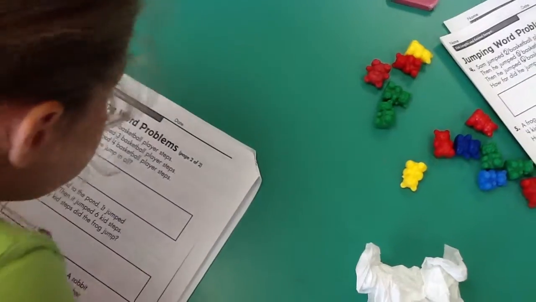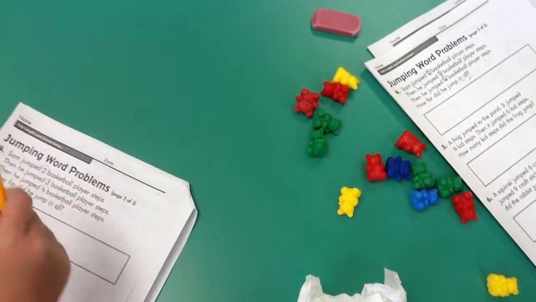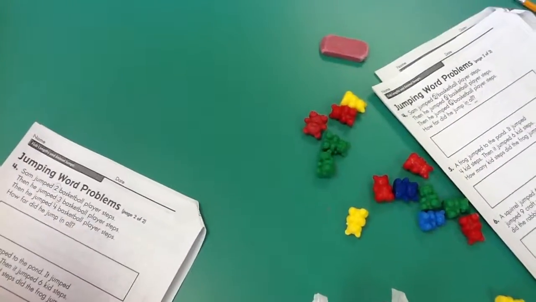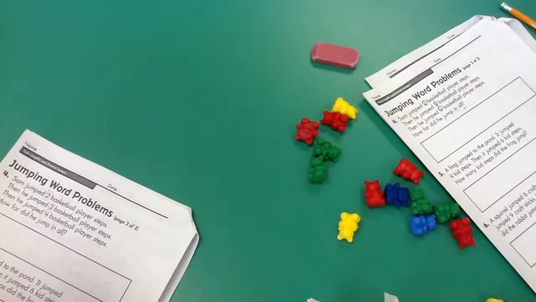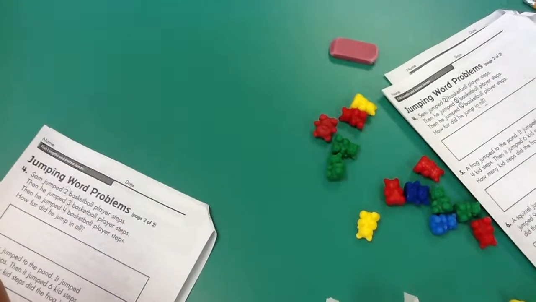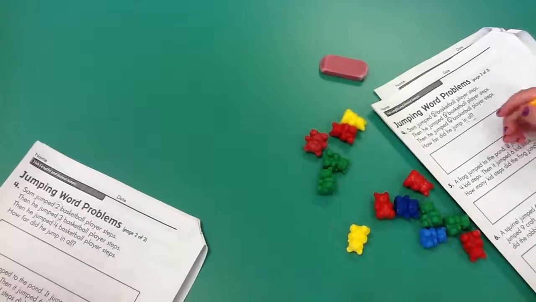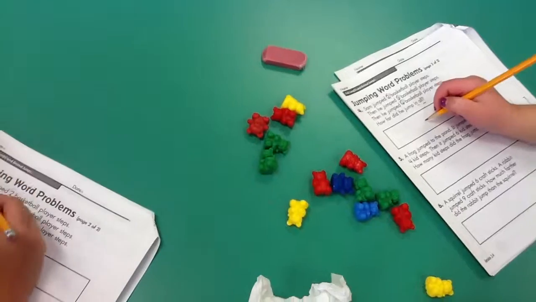Okay, this one's a little different. Why is this one a little bit different than what we did last time? It has 3 numbers. But are we going to do it the same way? Yes, we're going to do it the same way. We just have more numbers to work with. So now we're going to write it. Yep, now we're going to go ahead and write it.